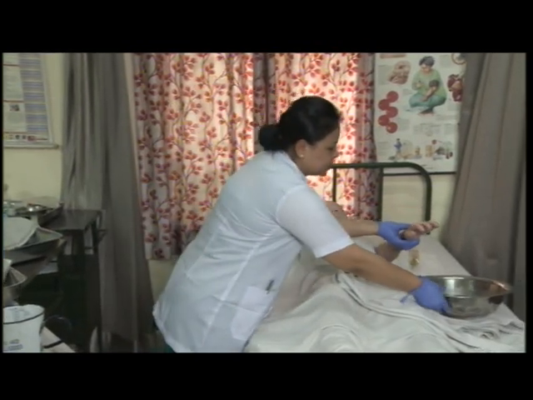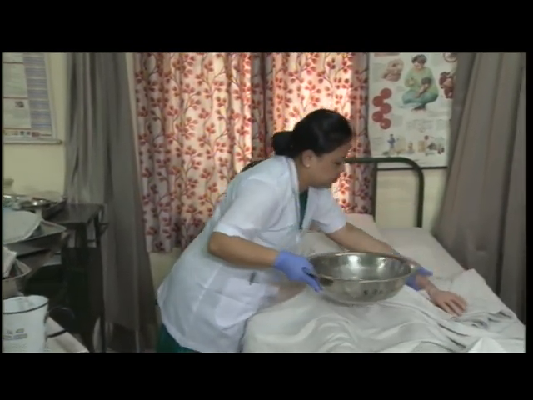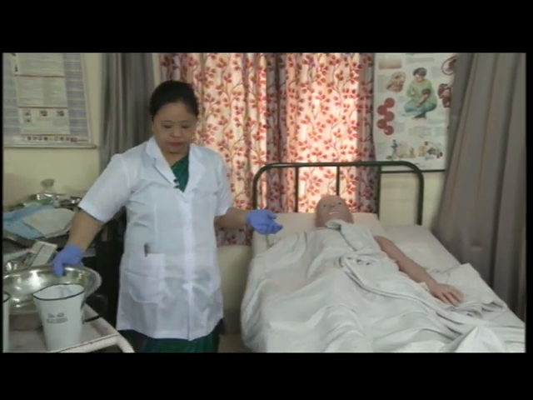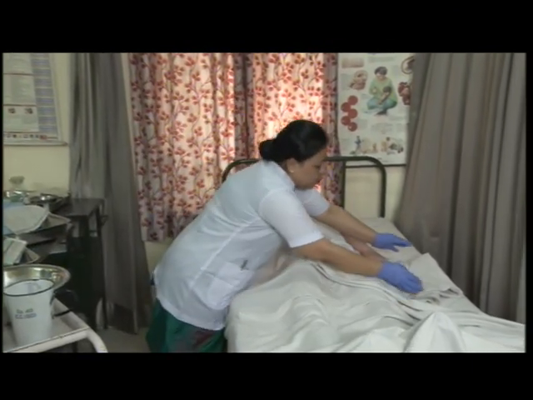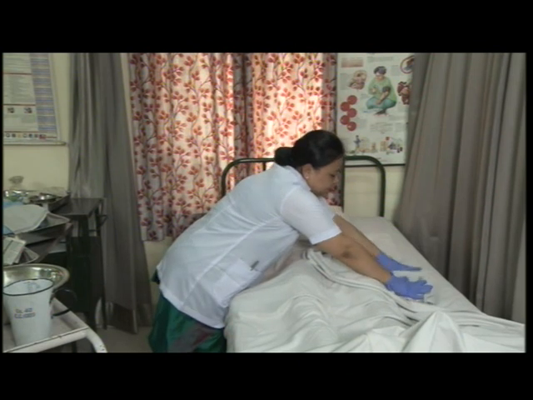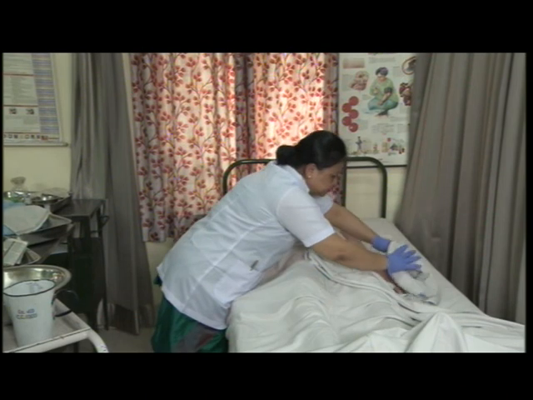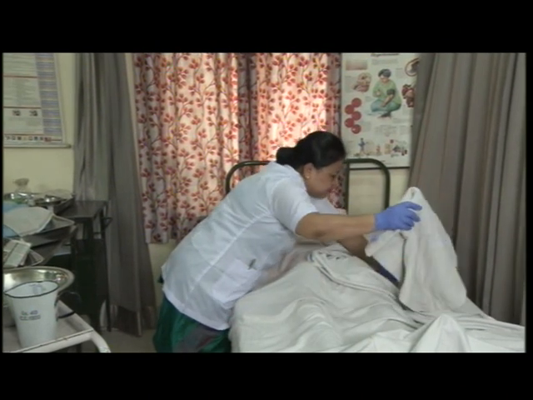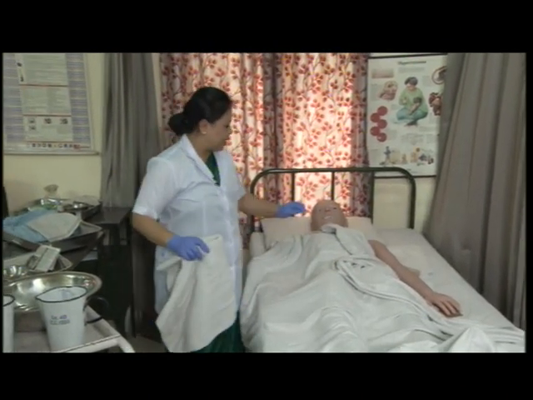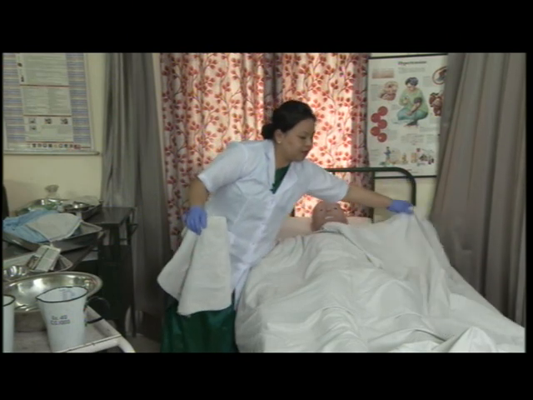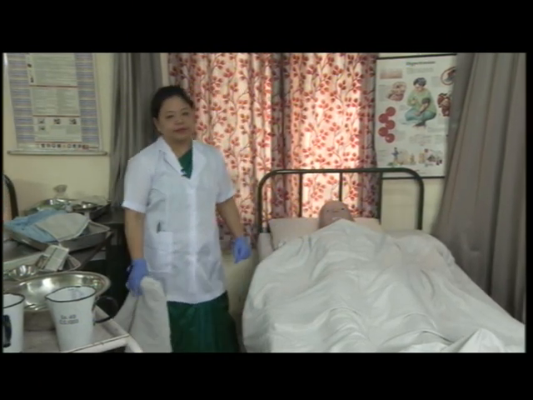Then after this, we have to wipe it out with the towel. Then we have to cover the patient with the bath blanket.